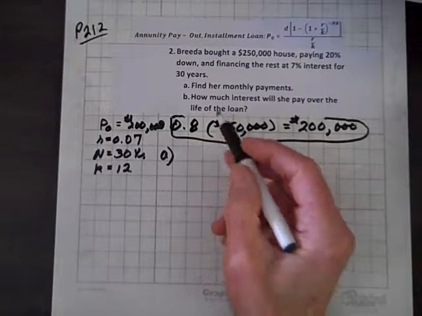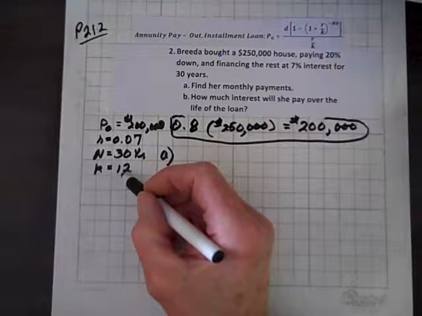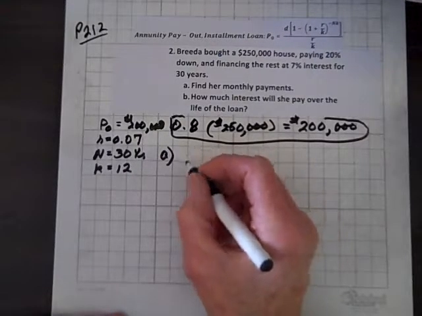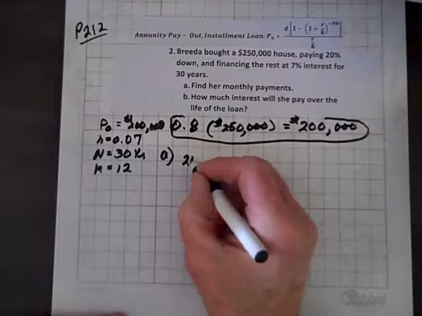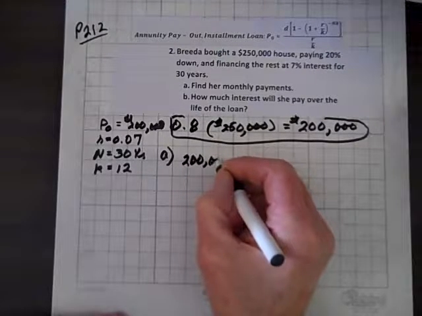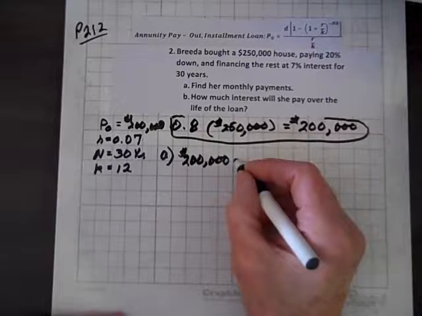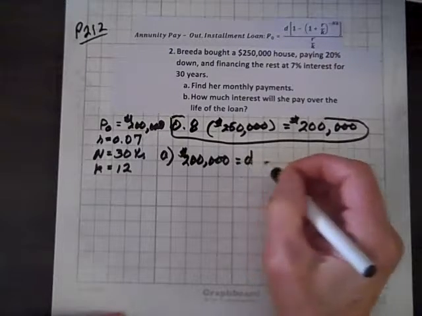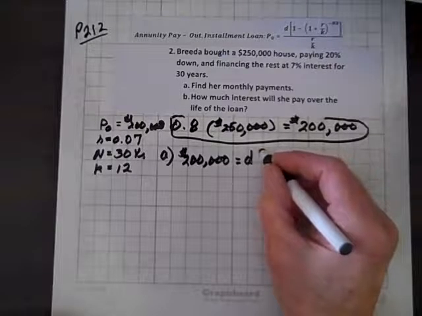We said 30 years is the length of the loan, and she's going to make payments monthly, so K is 12, N is 30. So P sub bought, or $200,000, equals D, and we don't know what D is. That's what we have to determine, the amount of the payment.